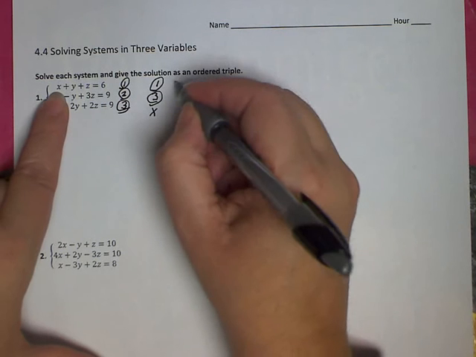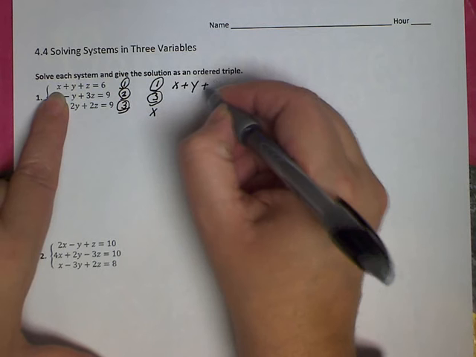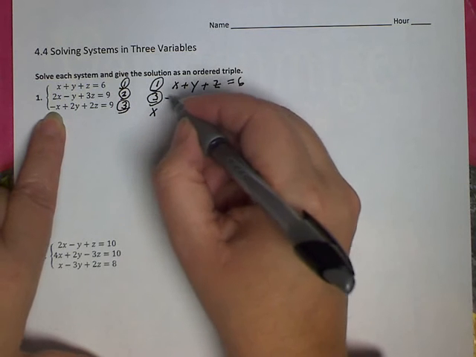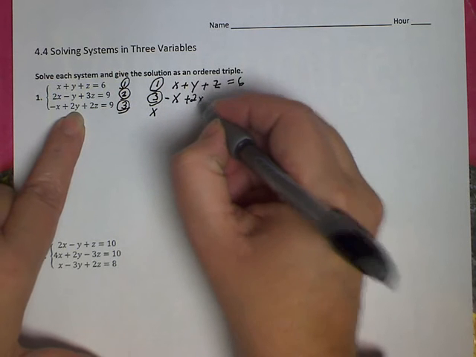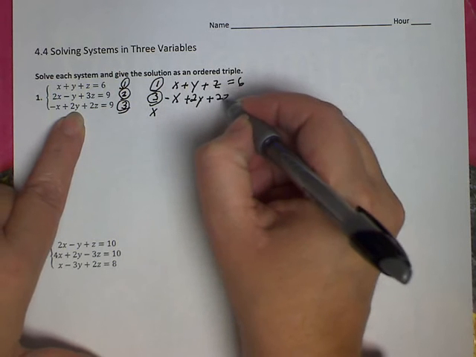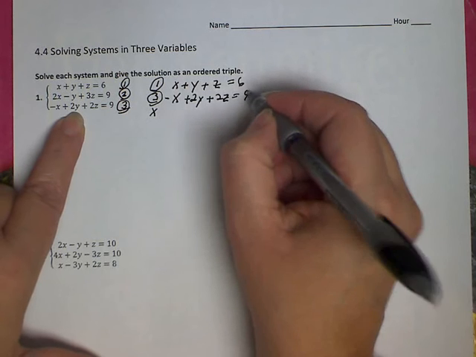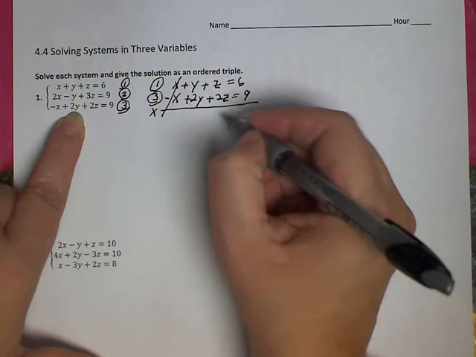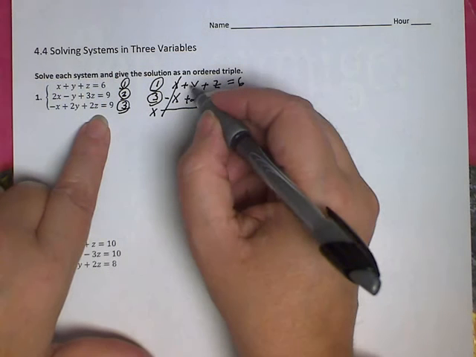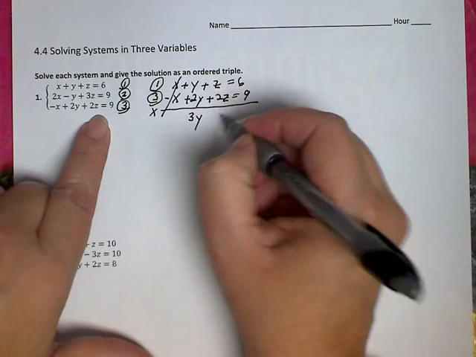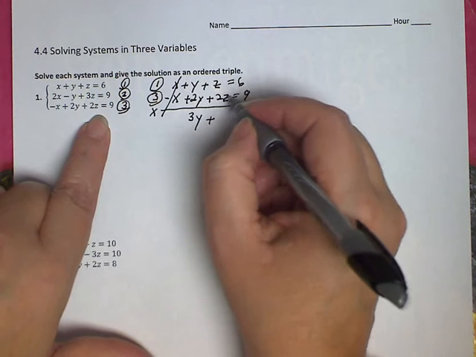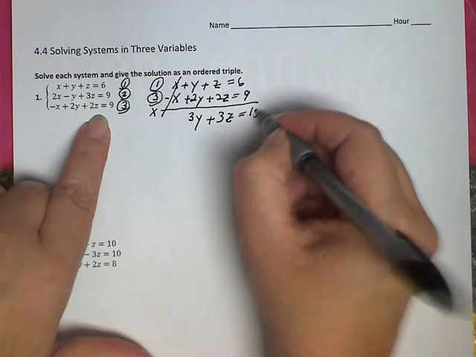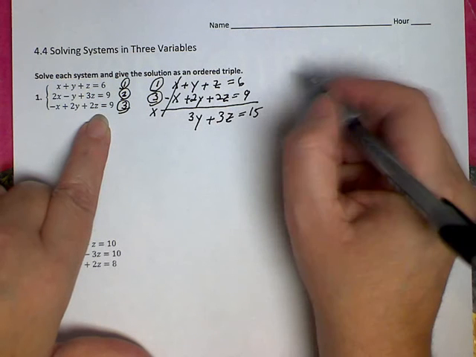So I have x plus y plus z is equal to 6, and my third equation is negative x plus 2y plus 2z is equal to 9. Because one's positive, one's negative, I can just add down. That cancels out. And now I have y plus 2y is 3y, plus 1z and 2z is 3z, is equal to 15. Because I didn't use 2, I need to use 2.